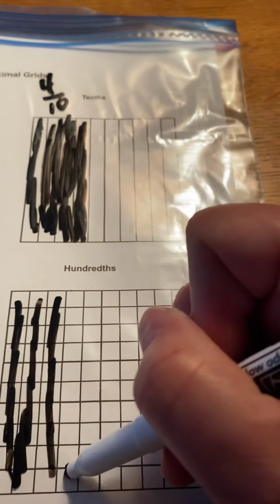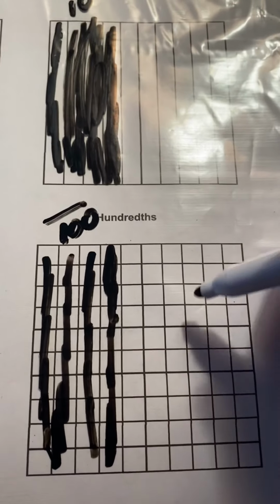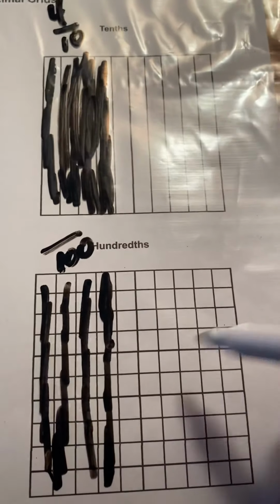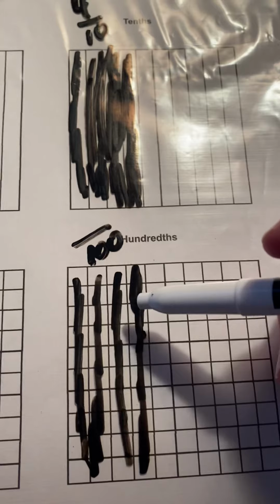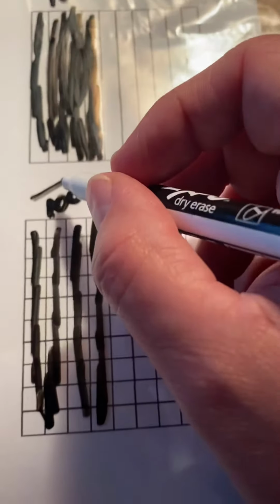Now, if I go directly below it and I start comparing tenths to hundredths, again, I'm still going to color in just 4 of these vertical rows, all right? But this time, instead of just 10 vertical rows, I've got 10 vertical rows and 10 horizontal rows, and 10 times 10 is 100. So my question now becomes, if this is 4/10, what is this same thing as an equivalent fraction for hundredths? Well, I could actually sit here and count them all.